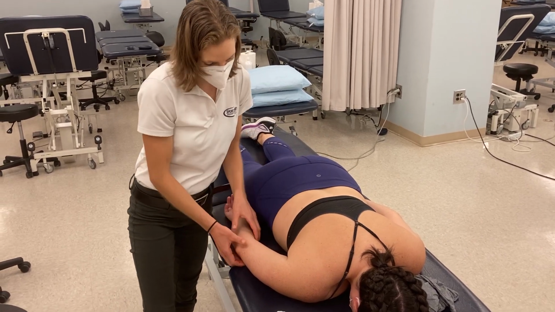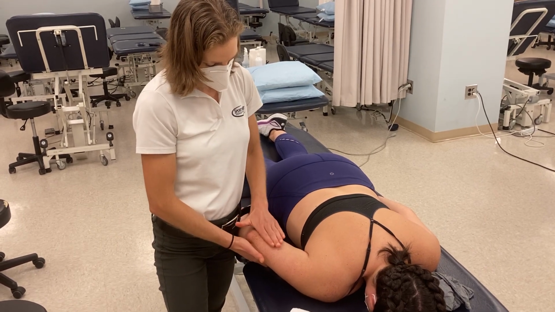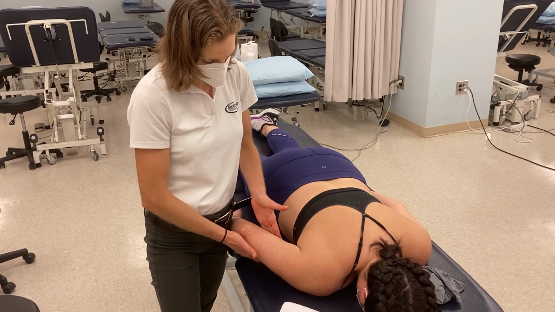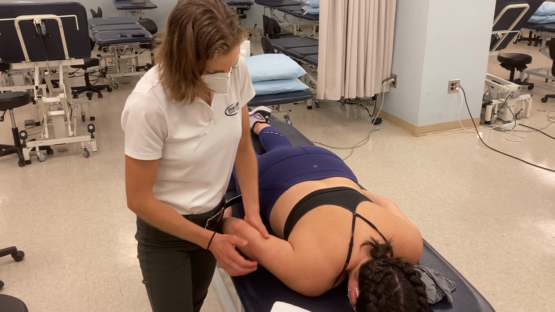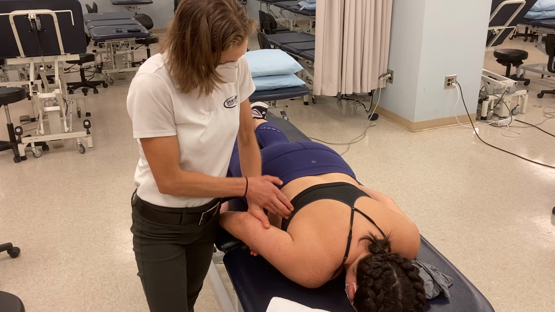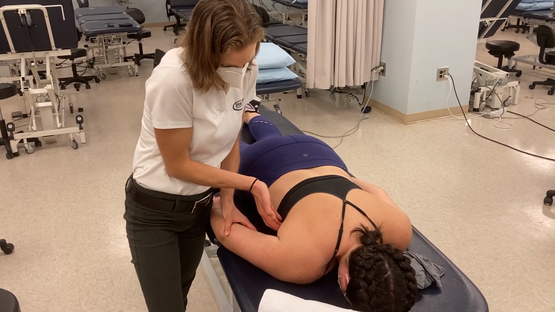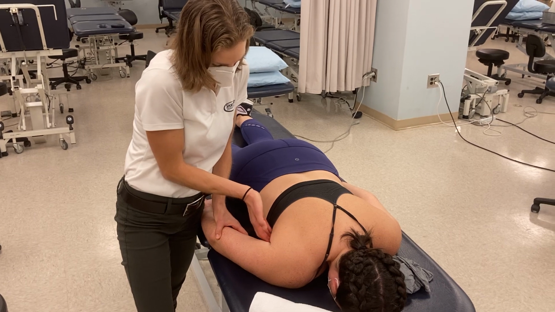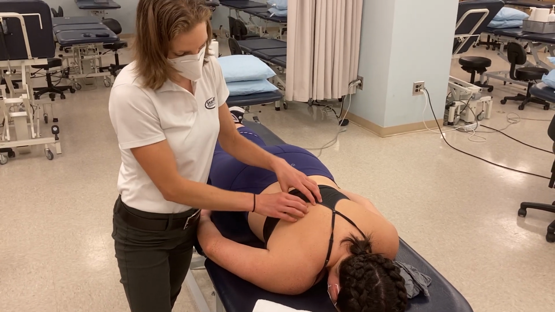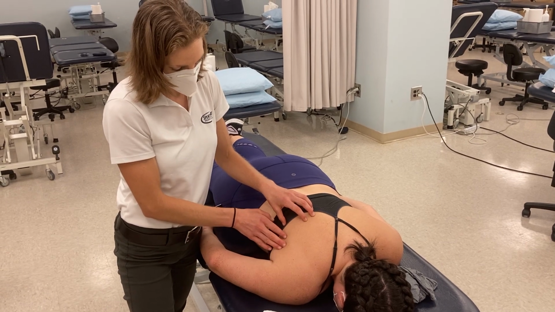So if I want to palpate for latissimus dorsi, I'm going to have her try to push back into me and towards her side. So back and in, and I can kind of feel that muscle come on tension. So it's going to be this broad muscle, but it's going to be probably easy to palpate through here as it runs through into the axilla.